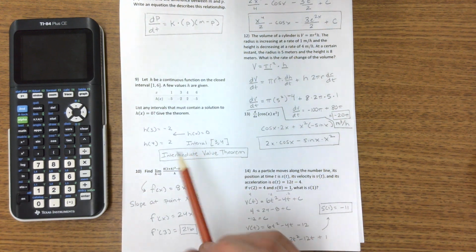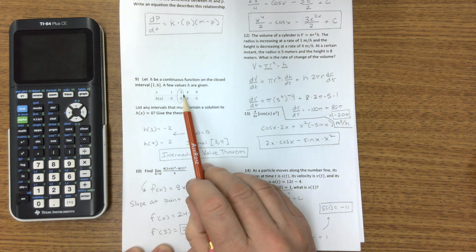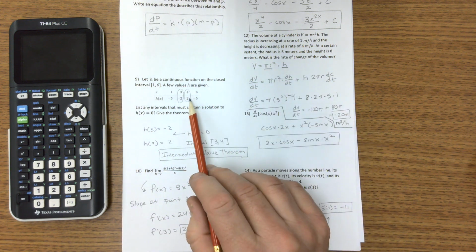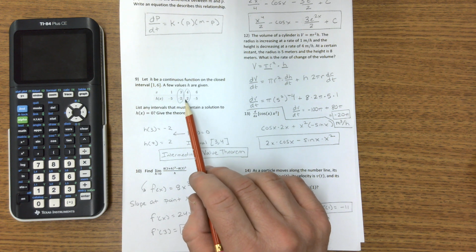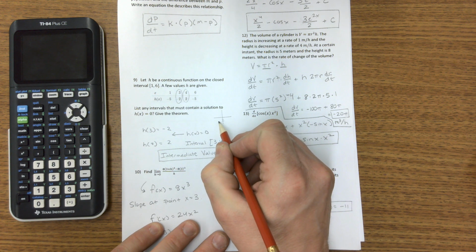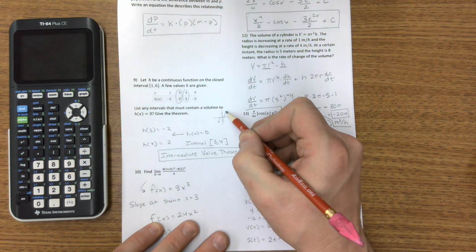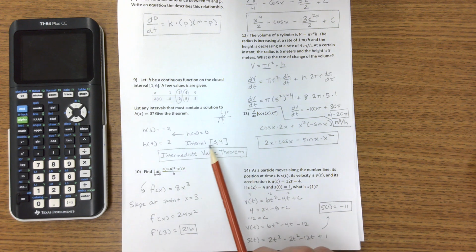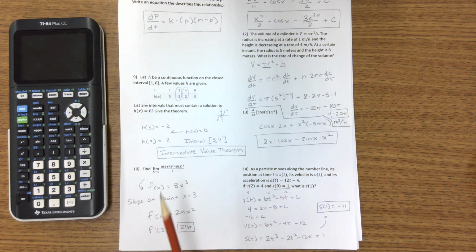Intermediate value theorem means that I know at this point in time the output is -2, and at this point in time the output is +2. So somewhere between these 2 numbers, this line has to cross 0. If I were to graph it, I would be at -2 at one point and +2 at one point. No matter what happens, it crosses that axis, and that's the intermediate value theorem. Somewhere between here, there has to be an input that has an output of 0.